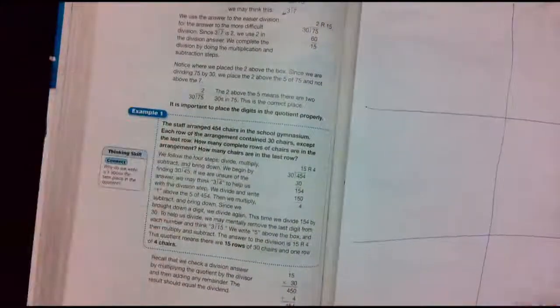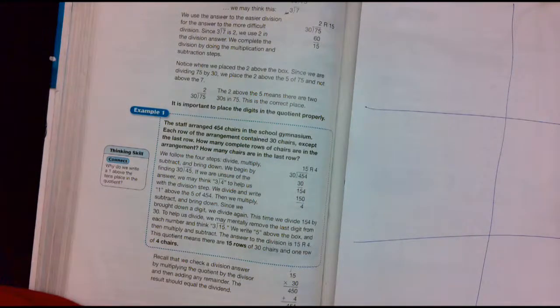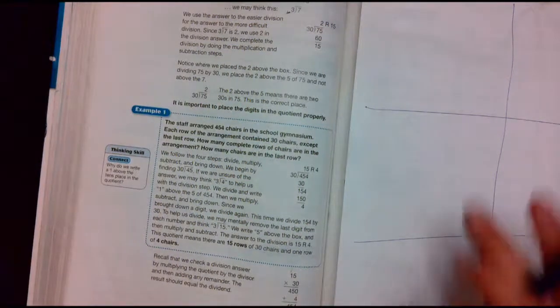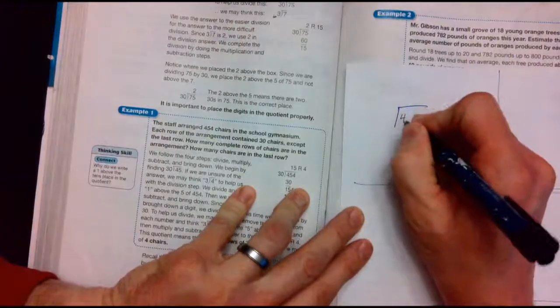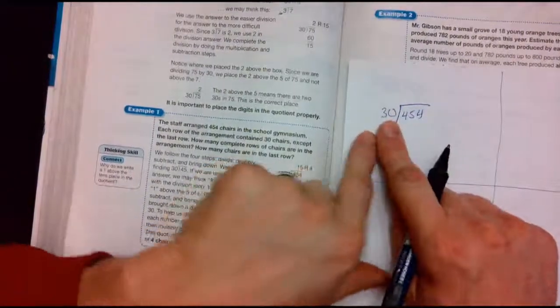It says the staff arranged 454 chairs in the school gymnasium. They may be setting up for a Christmas Eve service. Each row of the arrangement contains 30 chairs, except for the last row. How many complete rows of chairs are there, and how many chairs are left over? In other words, what's the remainder? So they set it up like this. 454 divided by 30.